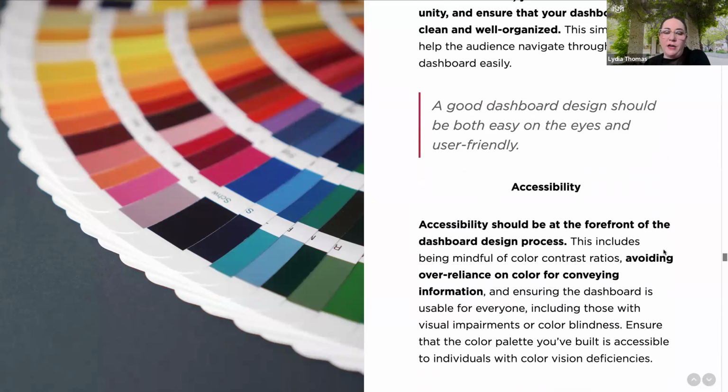And then my favorite topic, I love talking about, is accessibility. Accessibility should be at the forefront of your dashboard design process. This includes being mindful of color contrast ratios, avoiding over-reliance on color for conveying information, and ensuring that your dashboard is usable for everyone, including those with visual impairments or color blindness. I think people tend to forget not all of us have the same physical capabilities. So it's important to have people who may have a disadvantage in mind as you're creating.